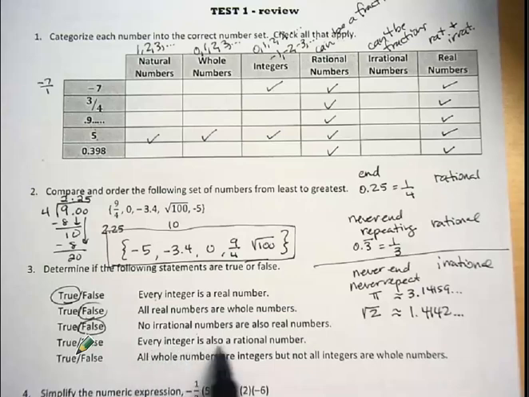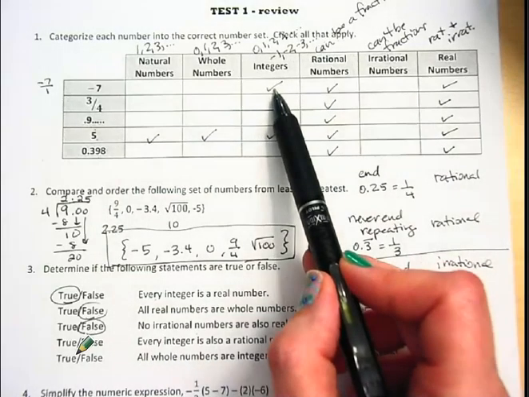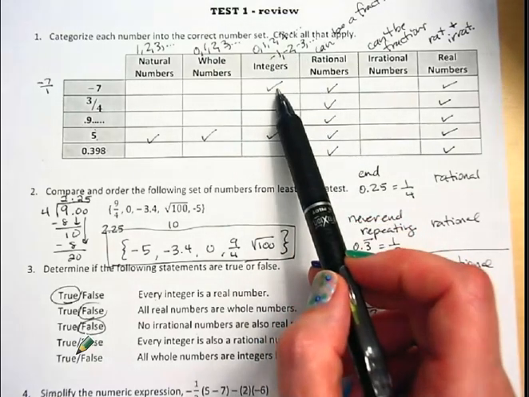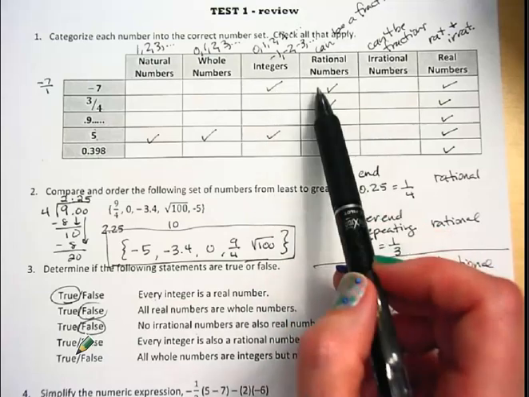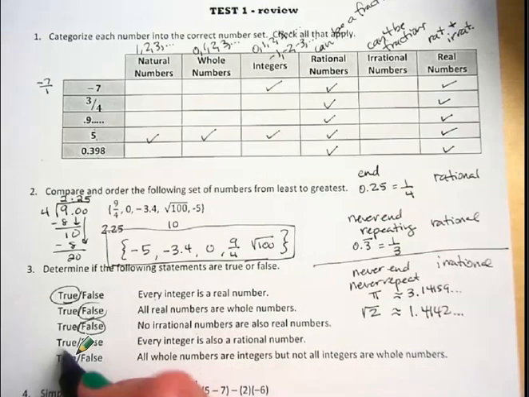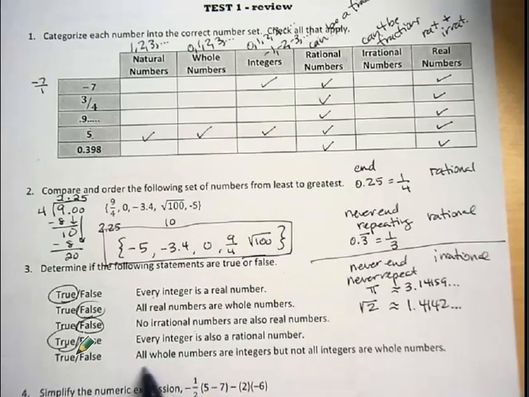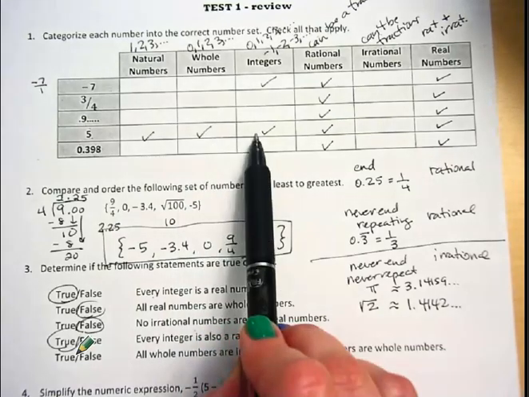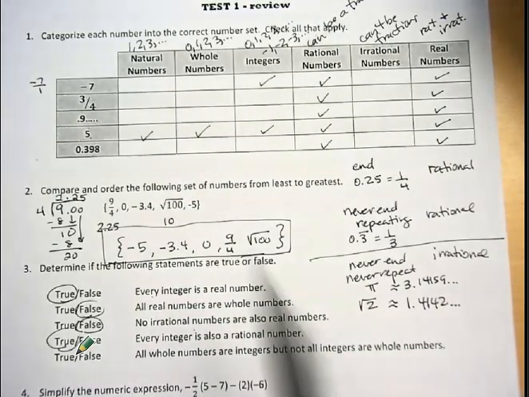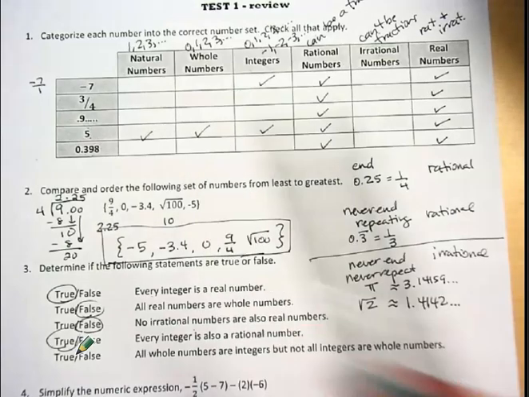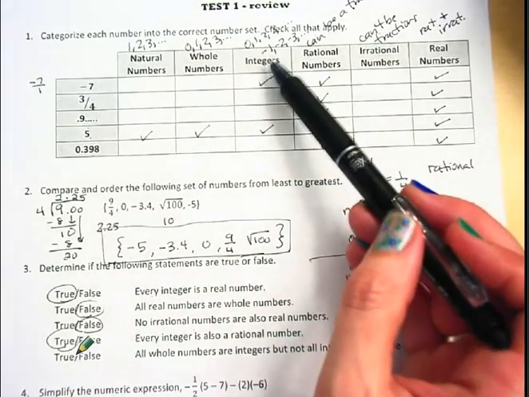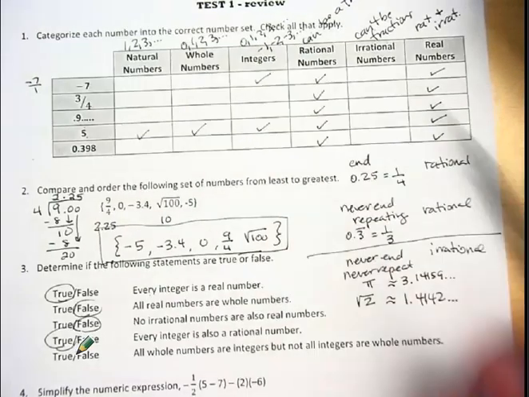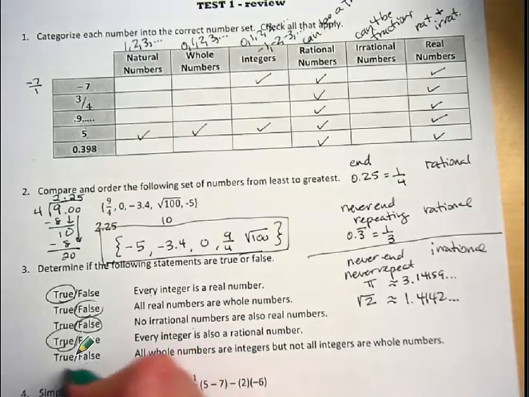Every integer is also a rational. That is true. Every integer is also rational. You can take all the integers and put them over 1, and then they'd be a fraction, and therefore they are rational. So that is true. All whole numbers are integers. That's true. All whole numbers are integers also. But not all integers are whole numbers. That's true. I misspoke. 0 and all the negative natural numbers are not whole numbers. So that is true.